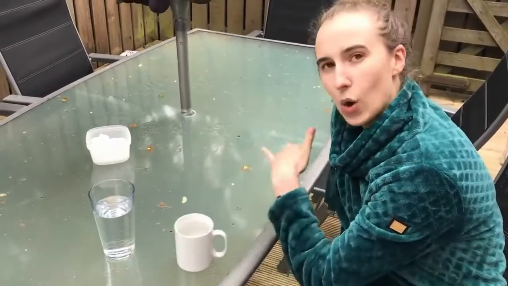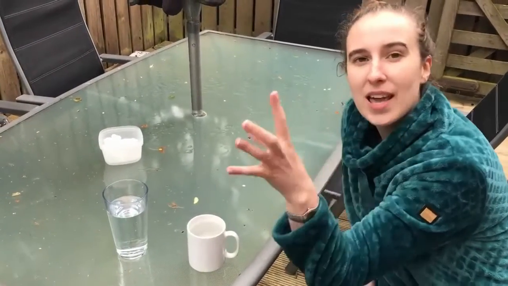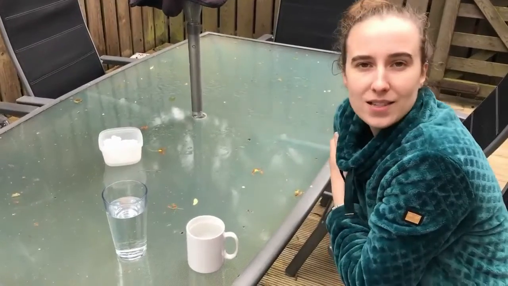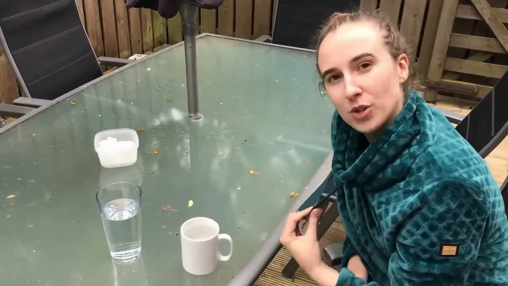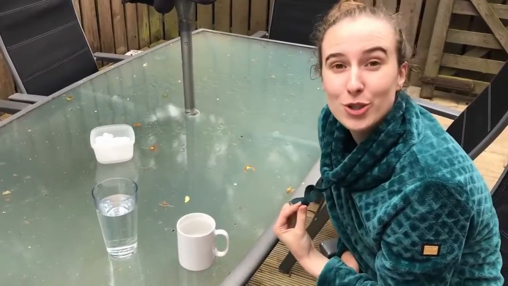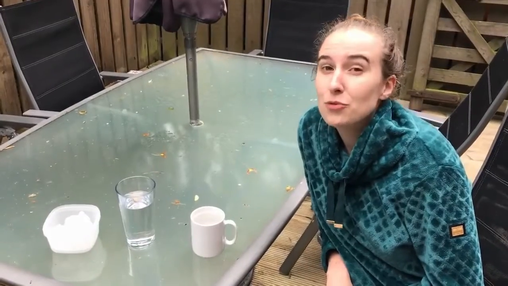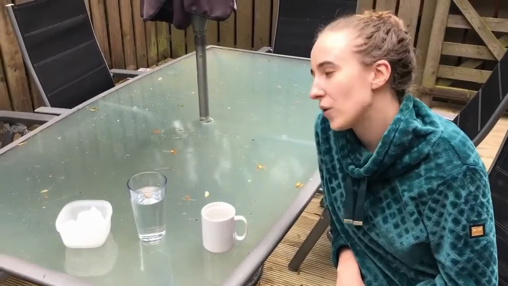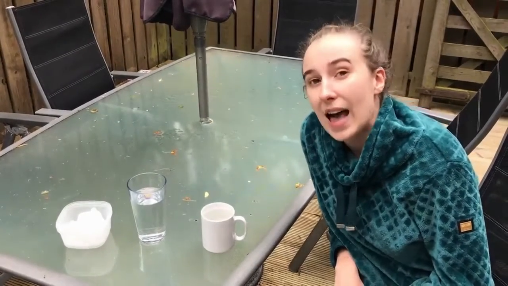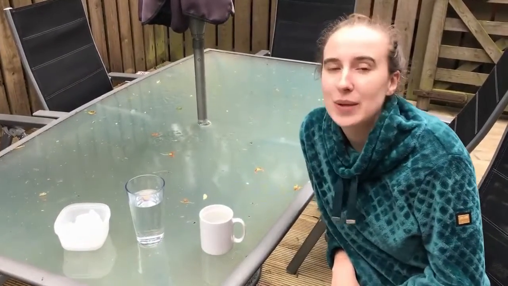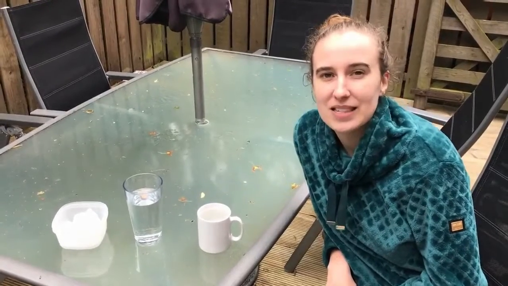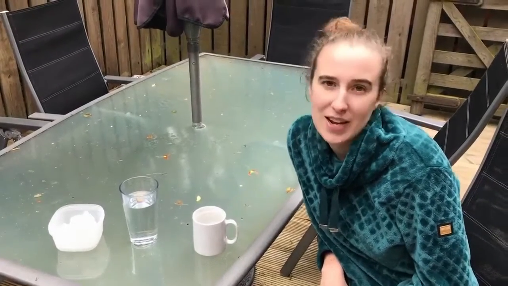So when this hot steam or water vapour hits anything cold like glass or a mirror, it turns the water vapour instantly into water droplets, so therefore back to a liquid. So that was a really quick run through of how water changes into solids and gases and then back into liquid.